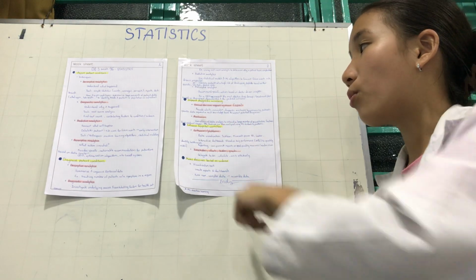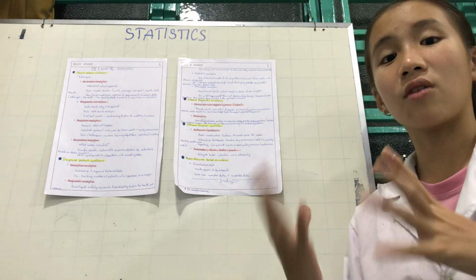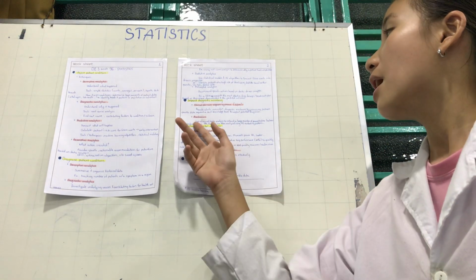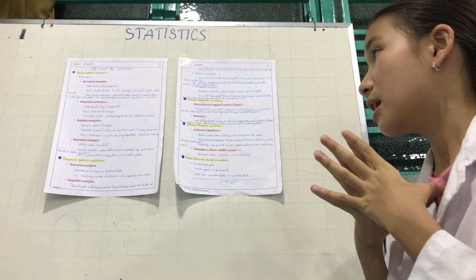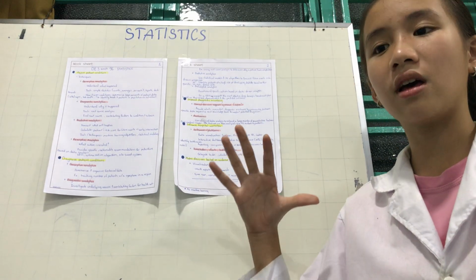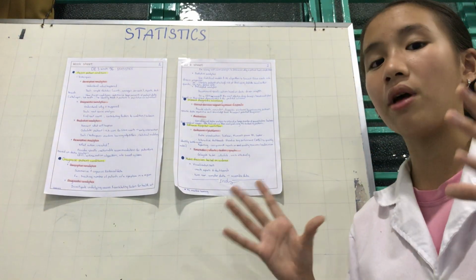Next is radiomics. This is a software platform I've talked about before that uses advanced data analysis to extract a large number of quantitative features from medical images.